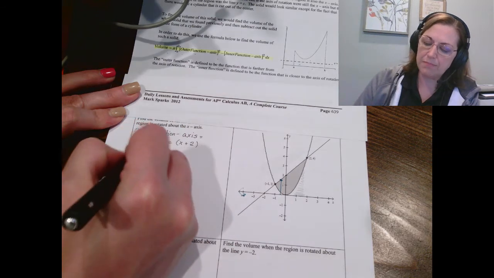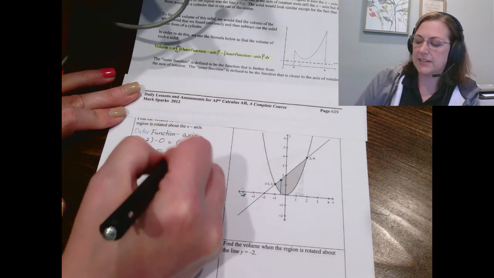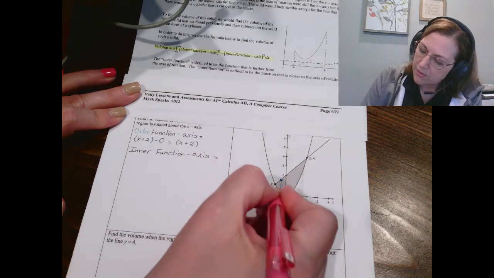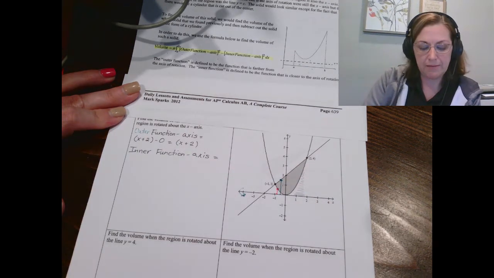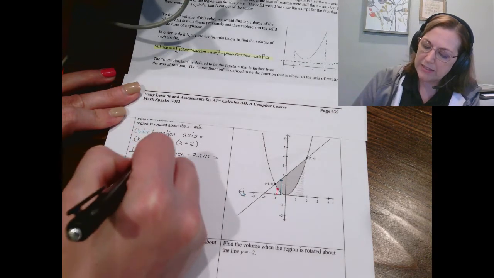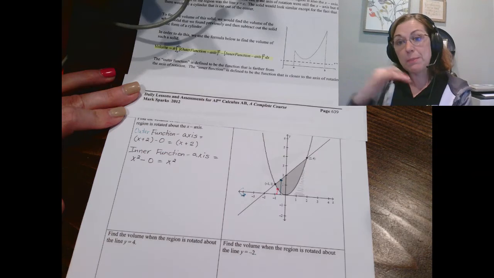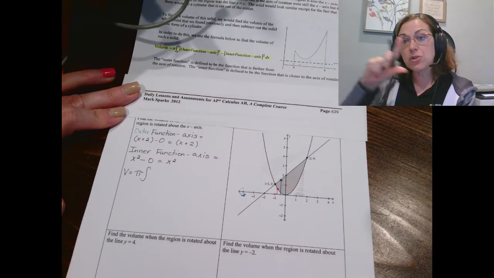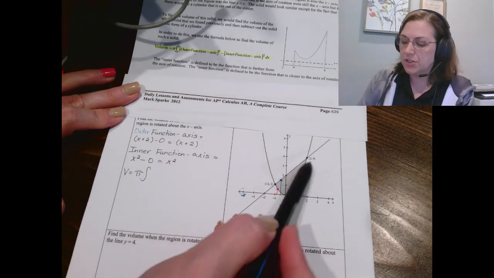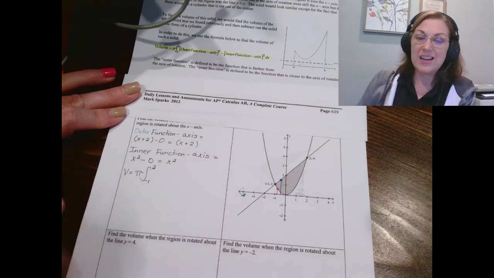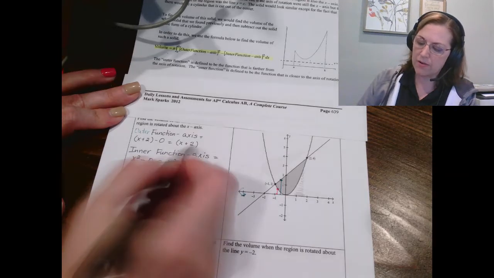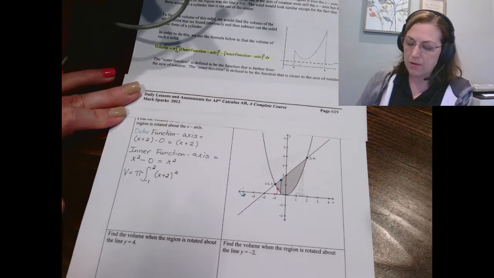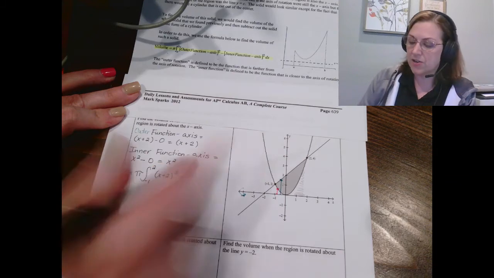The inner function minus axis, sometimes we call that the small radius, is from here to here. That's the parabola. So that's our x squared minus 0, so we get x squared. When we put this together, we'll have our volume equals pi times the integral. The bounds are the bounds for the region, so it's from -1 to 2. It's the outer function minus axis, x plus 2, and then square it. We're squaring because of the area of a circle, pi r squared. Minus our inner function minus axis, that's our x squared, and we square that.